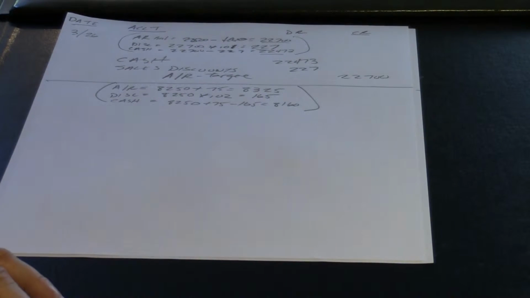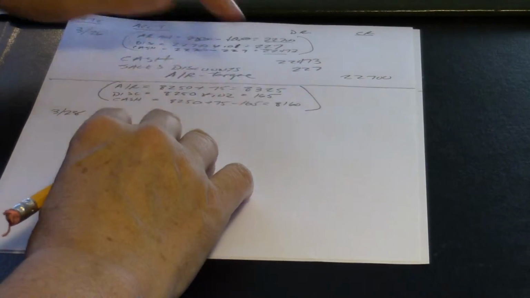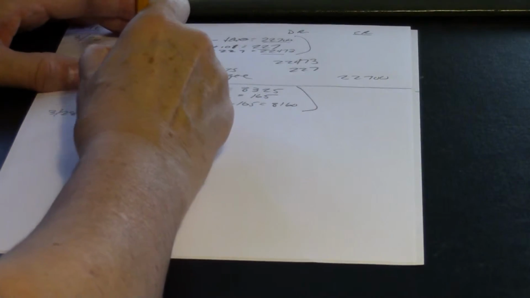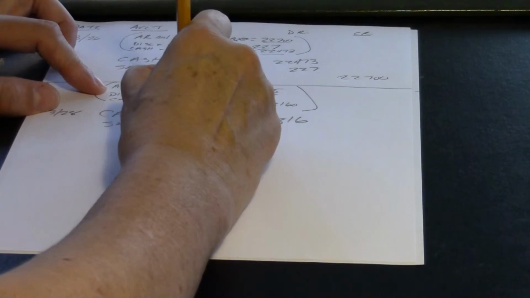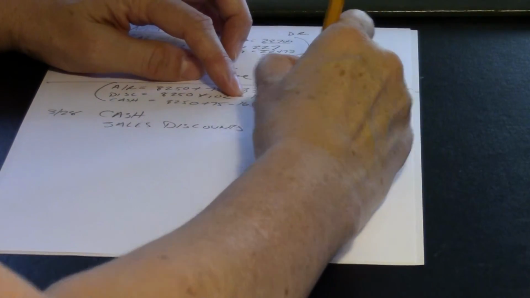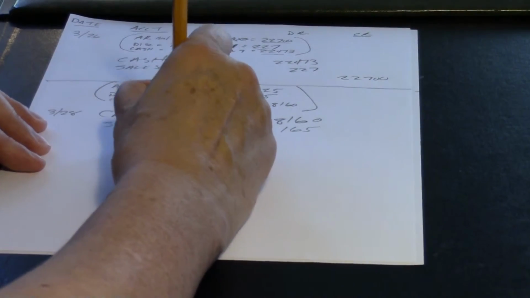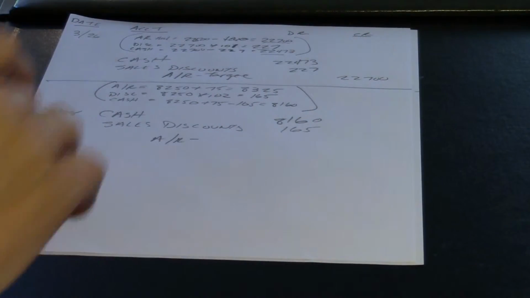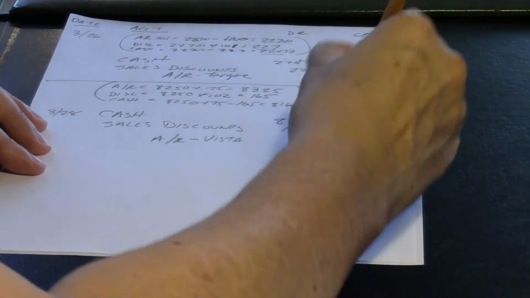All right, so now we're ready to do our transaction. It's the 28th, and we're getting cash in. 81.60. Here's a sales discount of 165. Right, and the accounts receivable from Vista is 83.25.